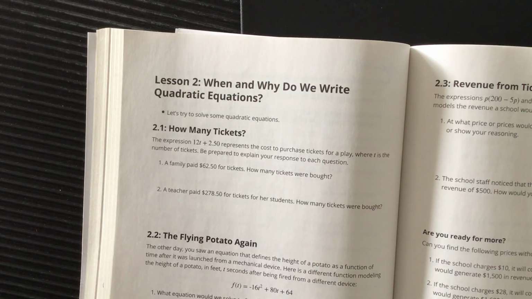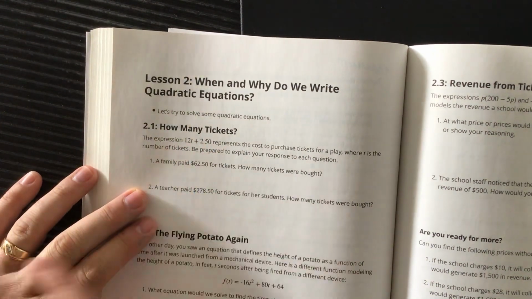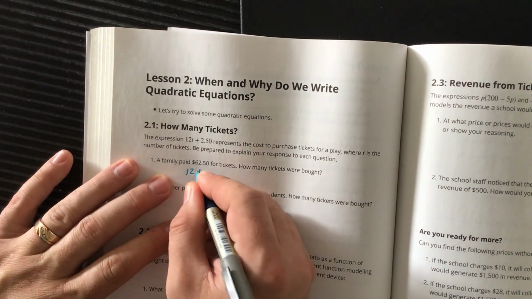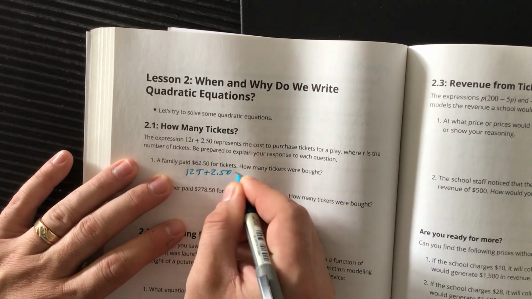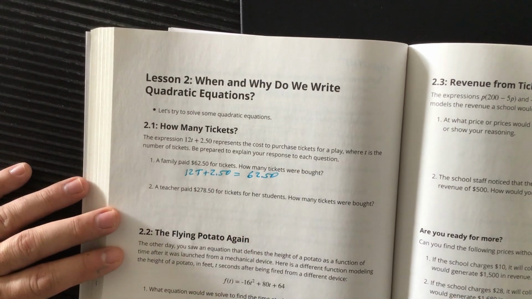Lesson 2, continuing on with quadratics. A family paid $62.50 for tickets using this expression. How many tickets were bought? So the question is, what could I put in for t to get $62.50?